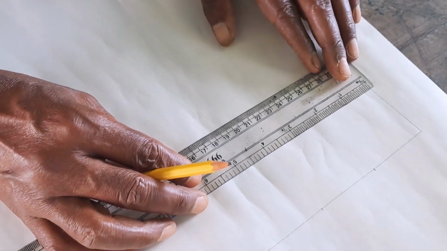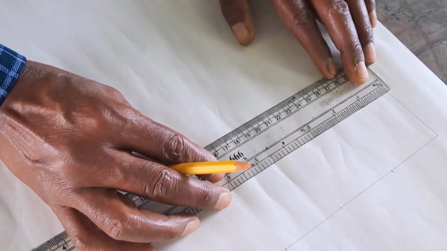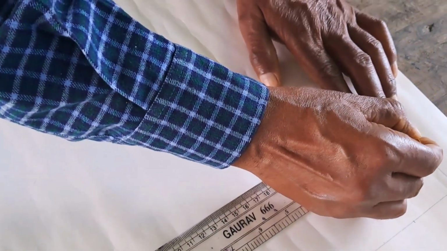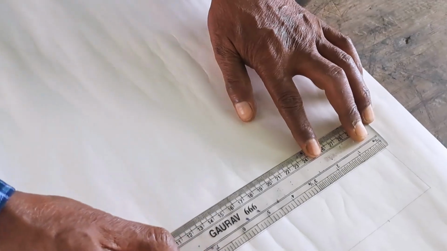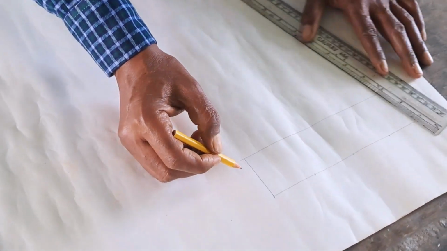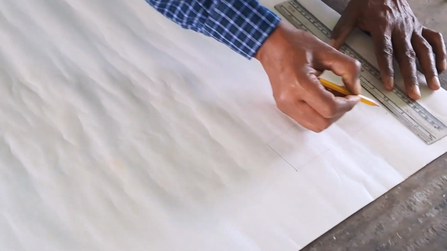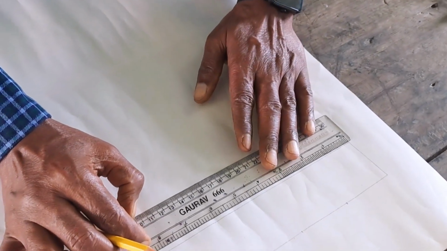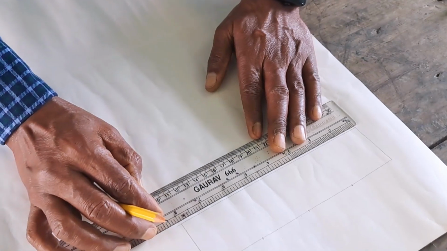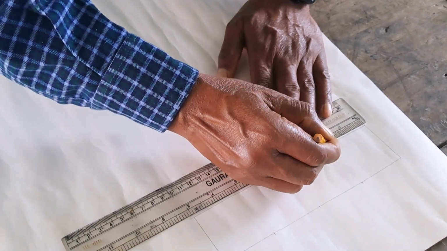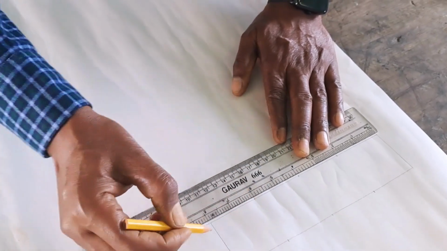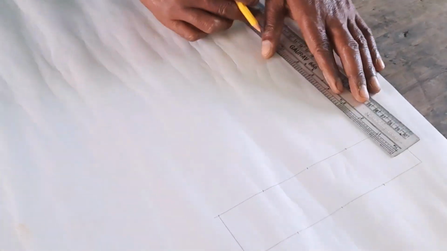And this also parallel to the above line, 8 inch. We draw another line parallel to this. We also make a point, put a dot after 2 cm each. 2, 4, 6, 8.